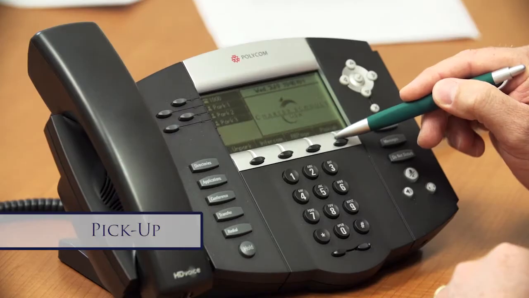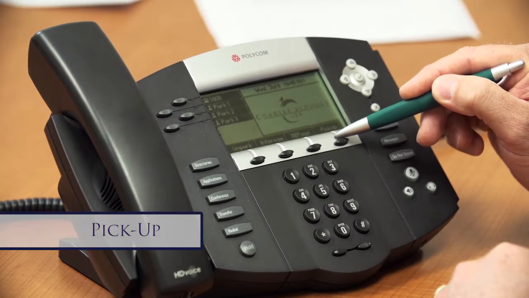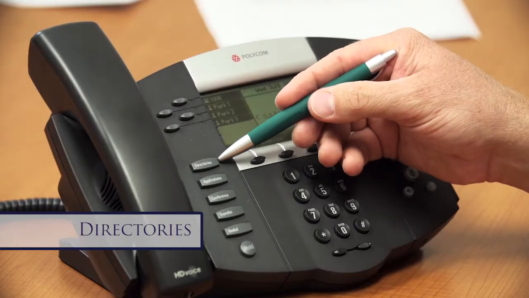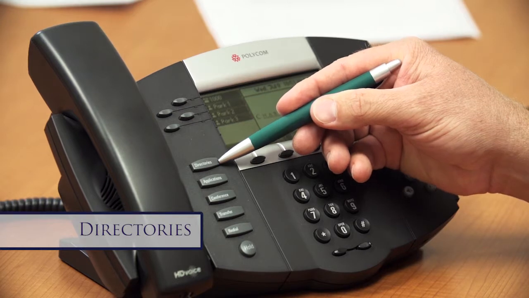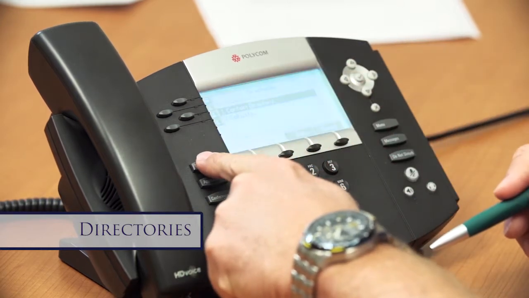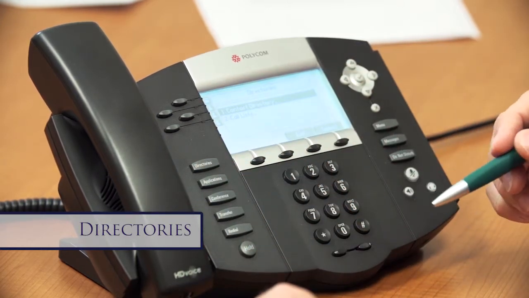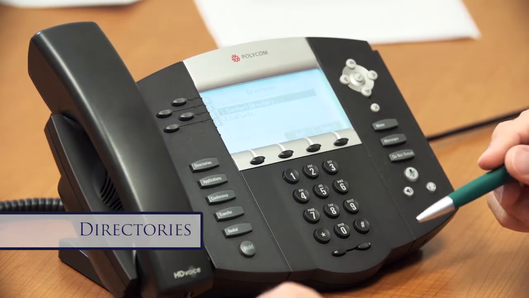And finally, we have Call Pickup. Call Pickup is used to answer other people's phones that are ringing in earshot of your phone. We'll be demonstrating this button later on in the video. Coming down the left-hand side of your phone, we see the button Directories. By pressing the Directories button, we can now access the contact directory.